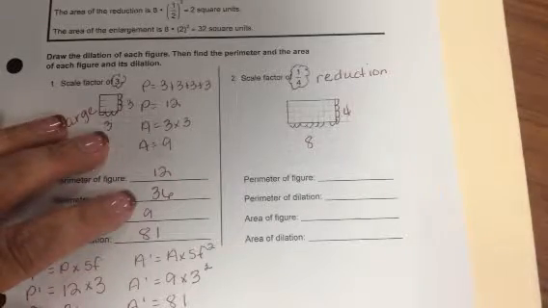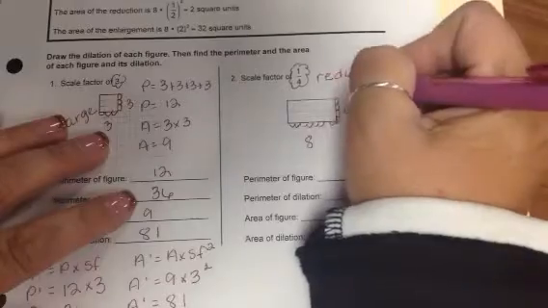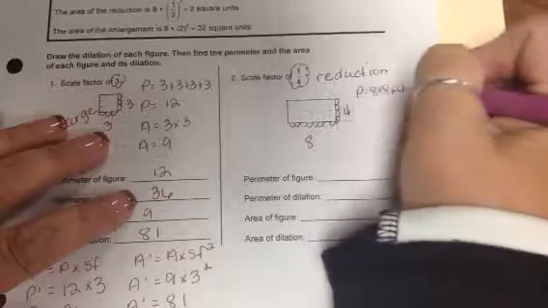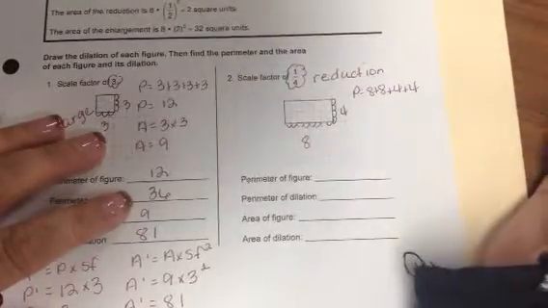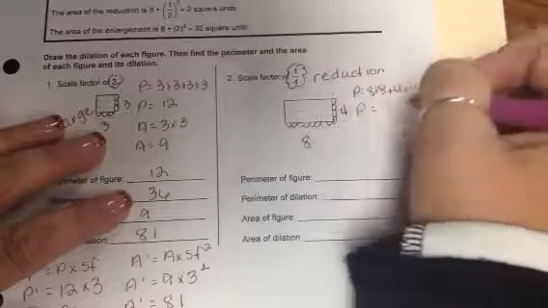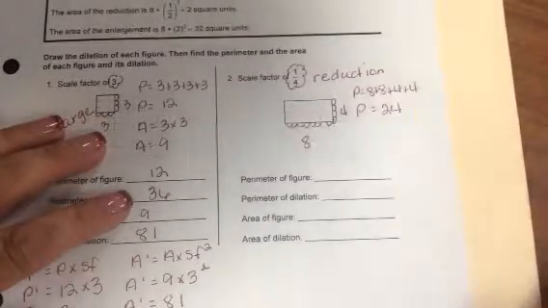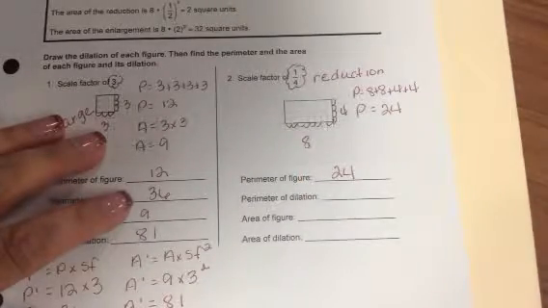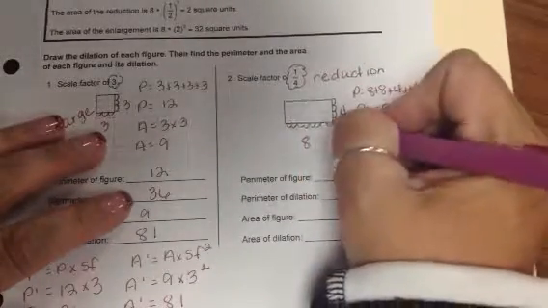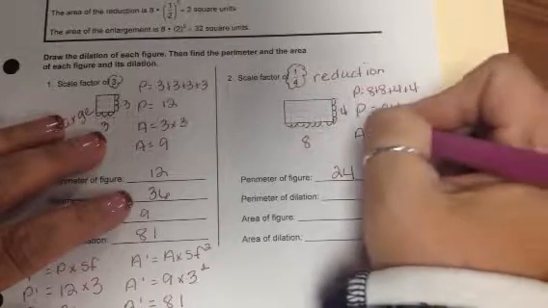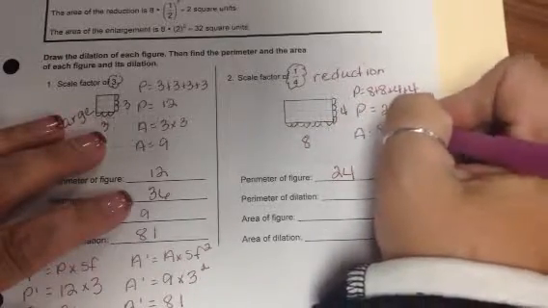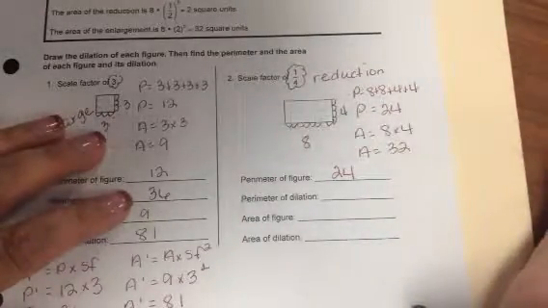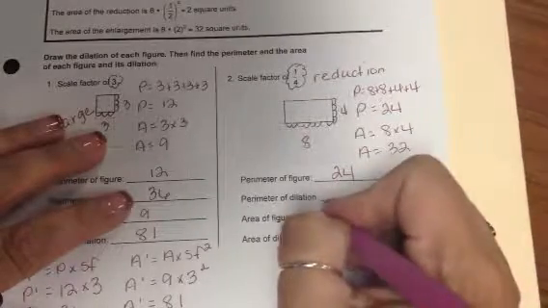Once I do that, I'm just going straight to find my perimeter. I've got P equals 8 plus 8 plus 4 plus 4. So P is going to equal 24. I'm going to fill that in under perimeter of figure. And then I'm going to say A equals, and I've got 8 times 4. So A equals 32, and I'm going to fill that in under area of my figure.